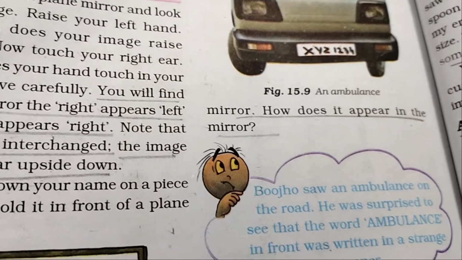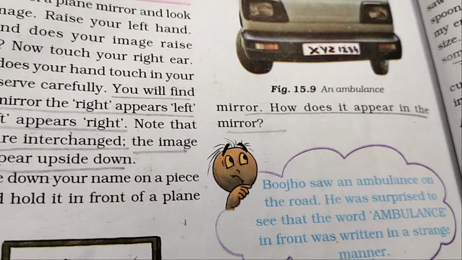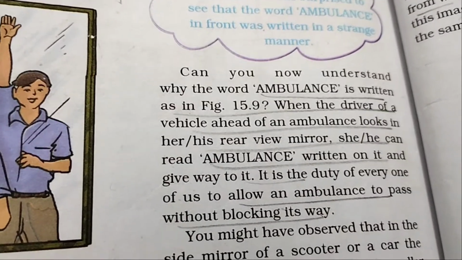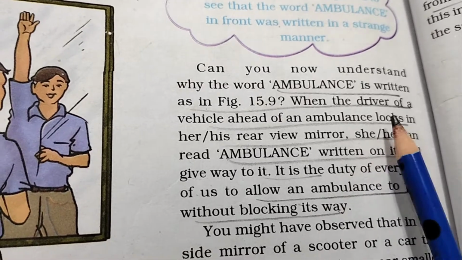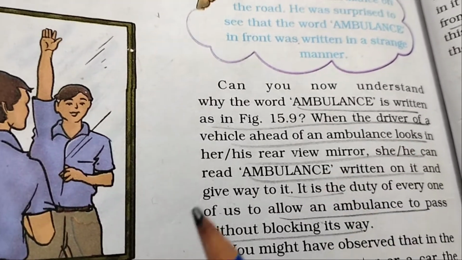आप अपना नाम लिख के उसमें मिरर में देख सकते हो, आपको पता चलेगा कि आपका मिरर में कैसी इमेज आ रही है आपके नेम की. Now to understand this, have you ever read about ambulance, how it is written when it is seen from the front, without any mirror?